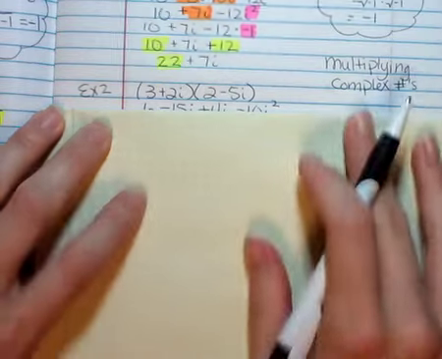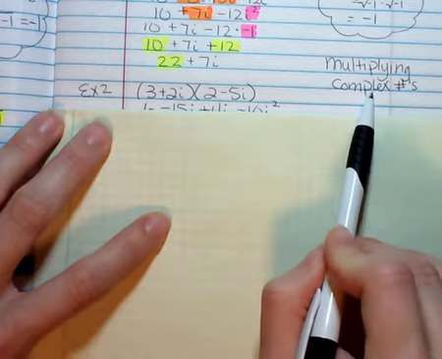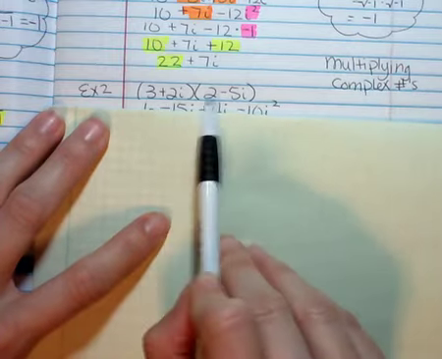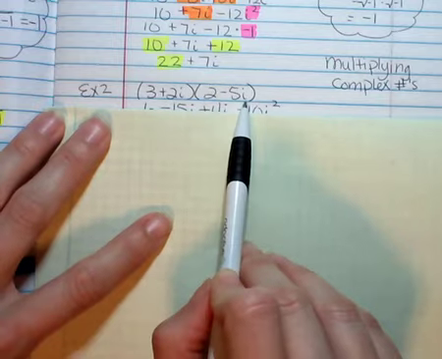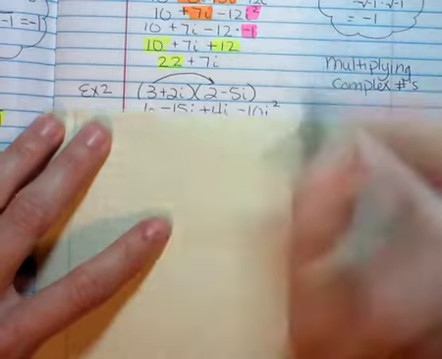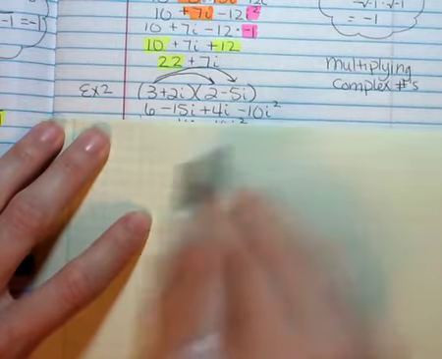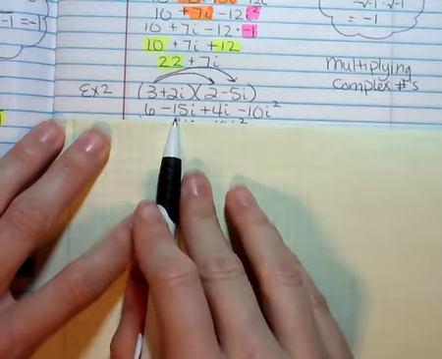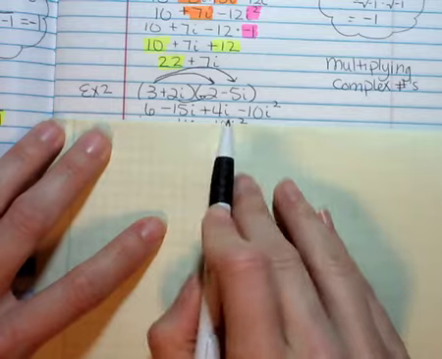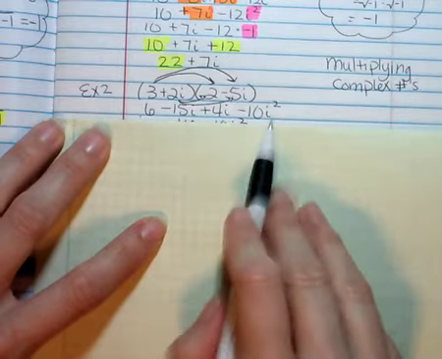Okay. So these examples, if you want to tuck over on the side, are both multiplying complex numbers. Our second example is 3 plus 2i times 2 minus 5i. We're going to distribute again. 3 times the 2 gives us 6, and 3 times the negative 5i gives us negative 15i. 2i times 2 gives us 4i. And 2i times negative 5i gives us negative 10i squared.